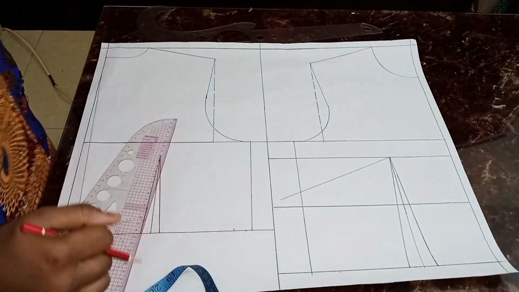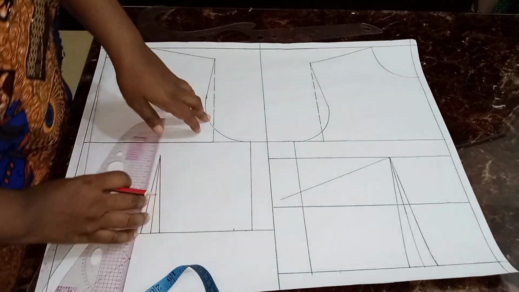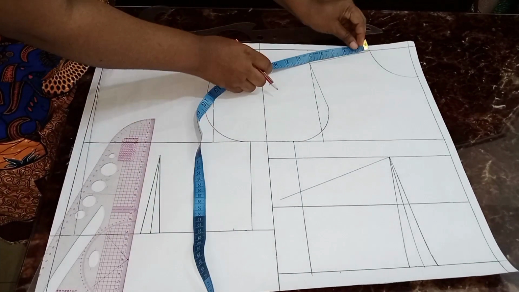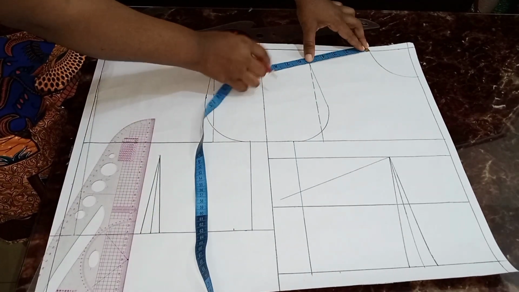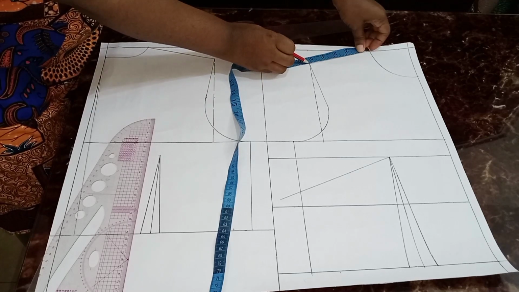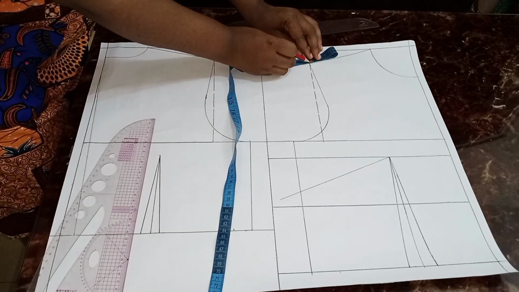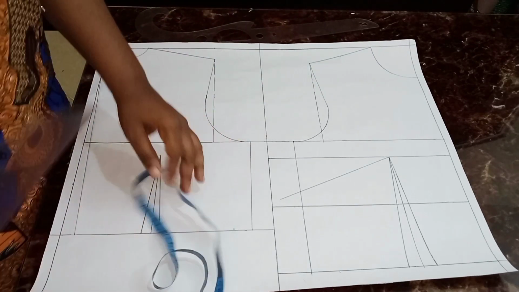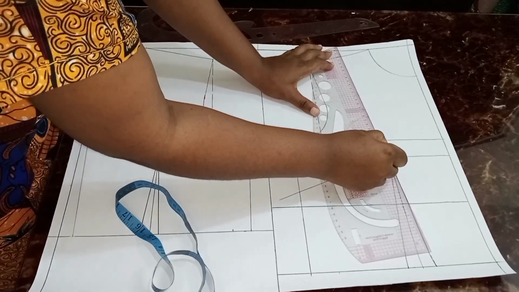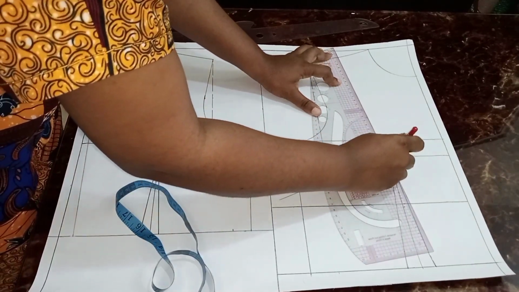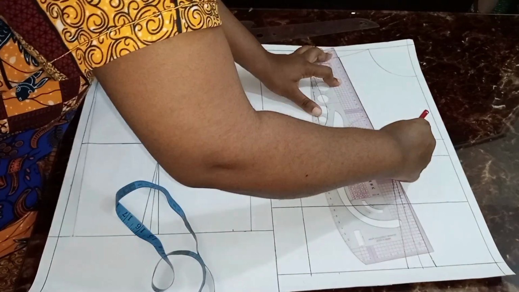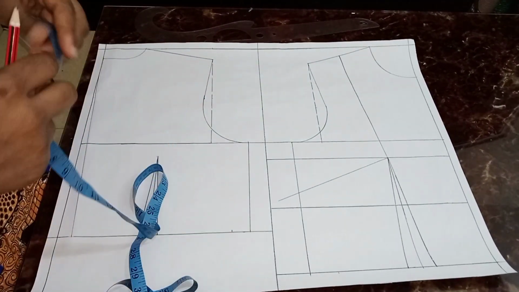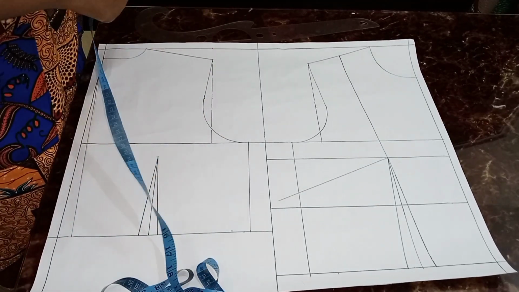The next thing we need to do is to determine the midpoint of our shoulder. Remember that my neck measurement is 3 by 3. I'll place my tape from the neck width to the shoulder tip like that, and I'll fold it into 2. Then I'll go ahead and mark the midpoint. Now we're connecting that midpoint to the bust point, like so. It's actually very easy and straightforward. And here we have it.